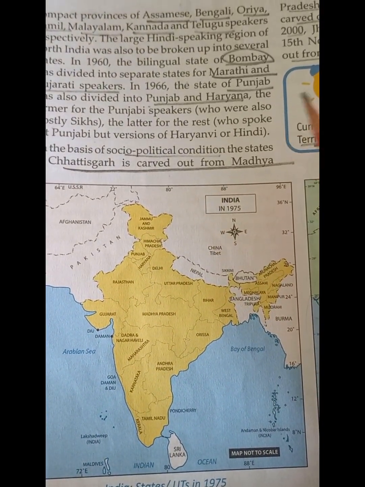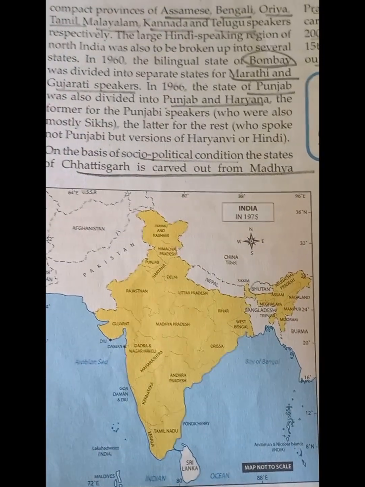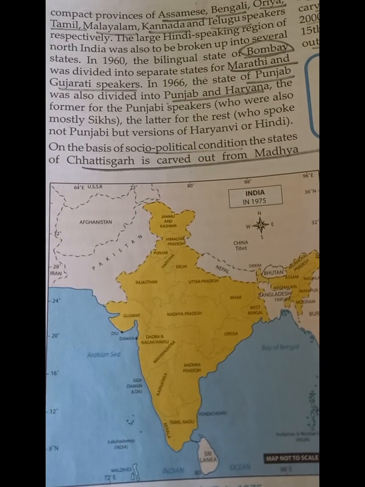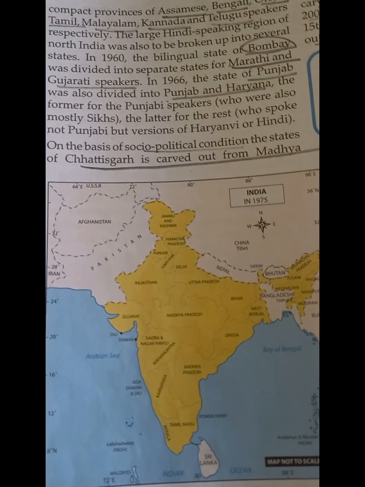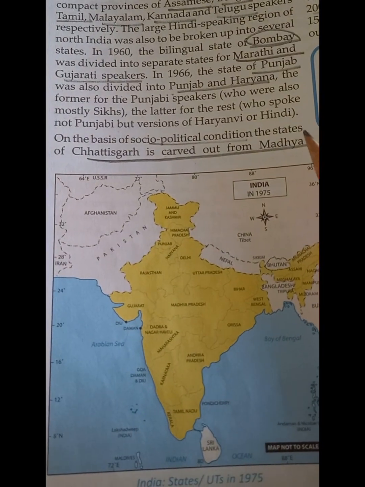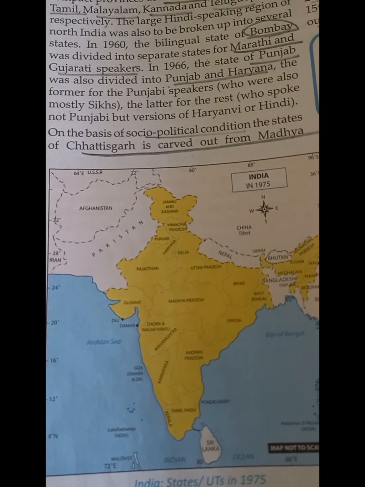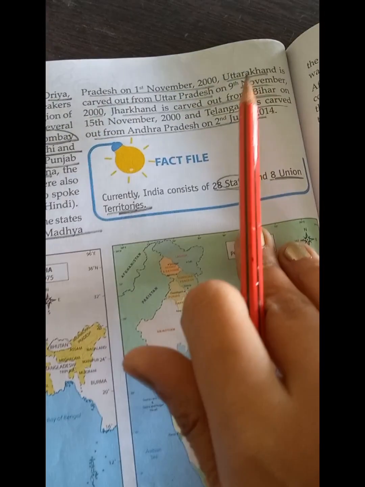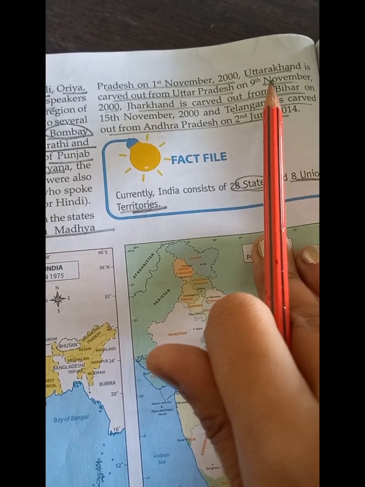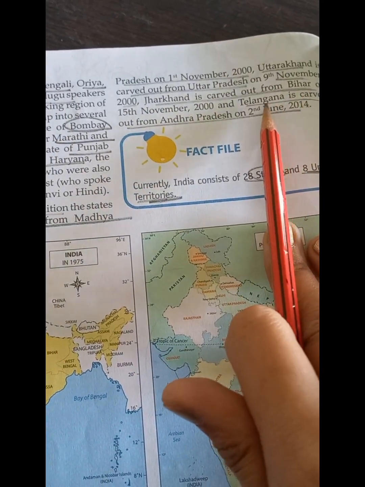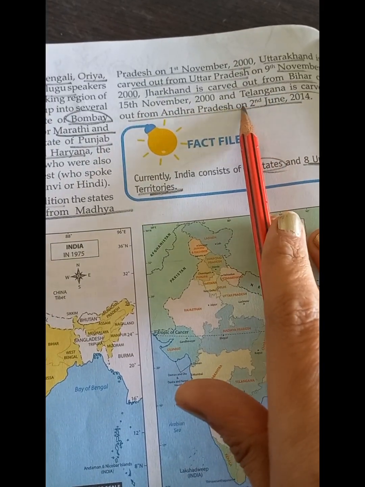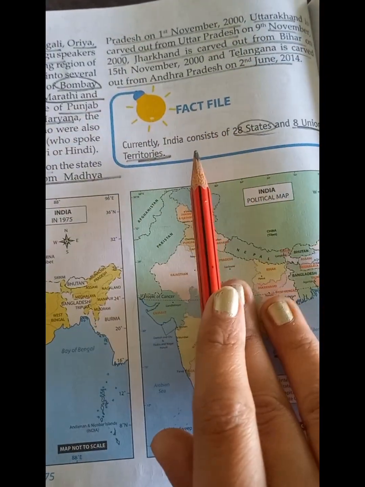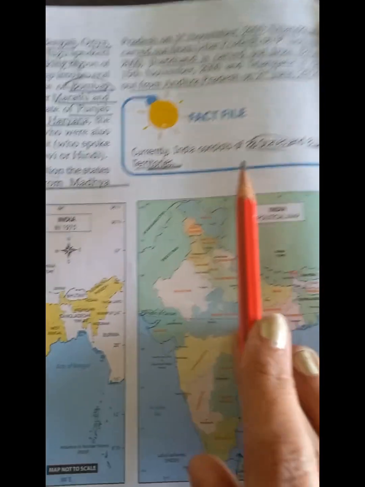The large Hindi speaking region of North India was also divided. Now, Bombay was once a single state which was divided into Marathi and Gujarati. In 1966, the state of Punjab was also divided into Punjab and Haryana. Punjab had a majority of people speaking Punjabi and Haryana had people who spoke Hindi. Chhattisgarh was carved out from Madhya Pradesh on 1st November. Uttarakhand was carved out from Uttar Pradesh on 9th November. Jharkhand was carved out from Bihar on 15th November 2000 and Telangana was carved out of Andhra Pradesh on 2nd June 2014. Currently, India consists of 28 states and 8 union territories.